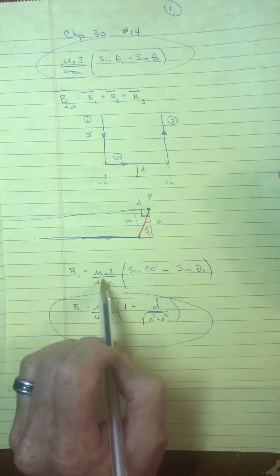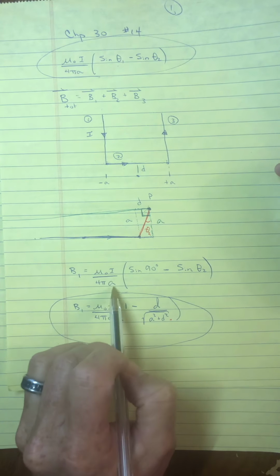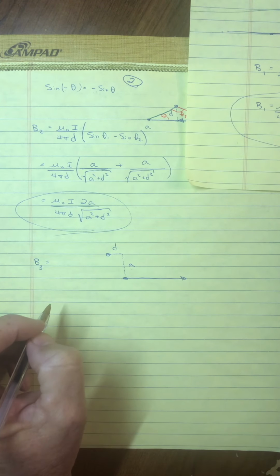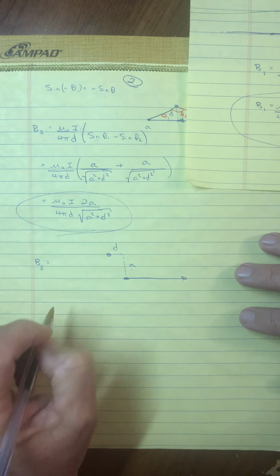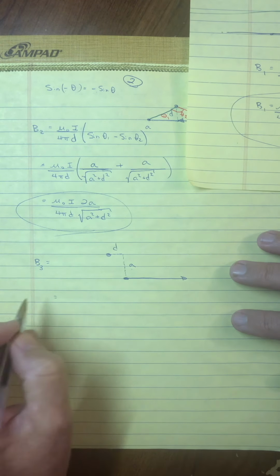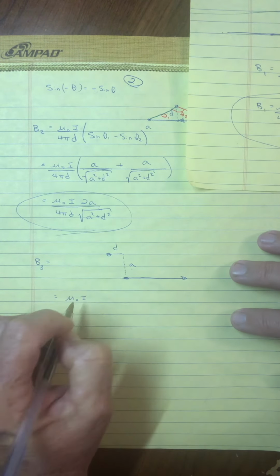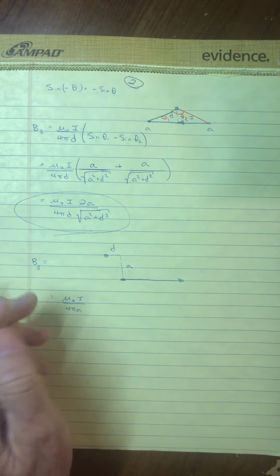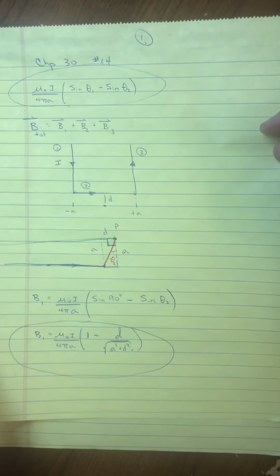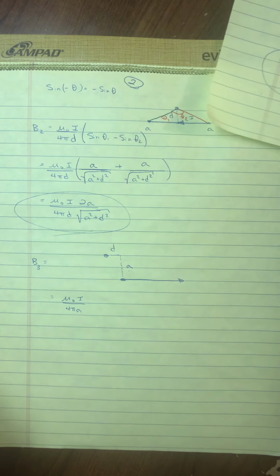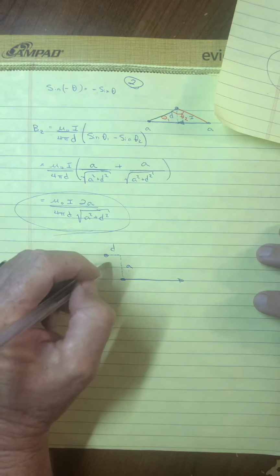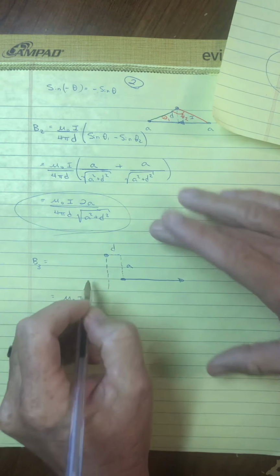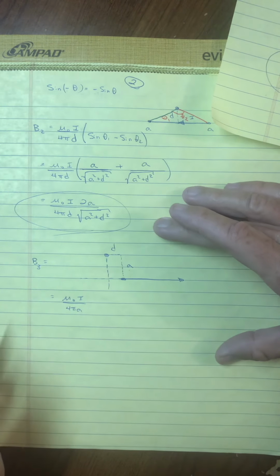So just like in number 1, we would go mu naught I over 4 pi, and we'd put an A here for the distance away. Okay. In fact, maybe I will here. I'll put a mu naught, an I, and a 4 pi A. Okay. Now, well, I should probably draw the perpendicular distance right here. Okay, so here's the perpendicular distance from the line of the current.